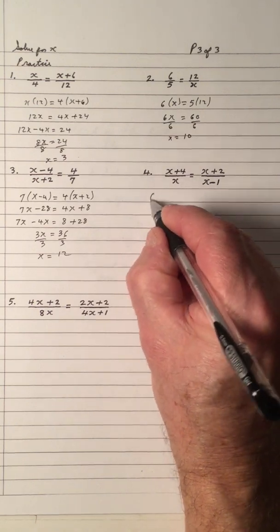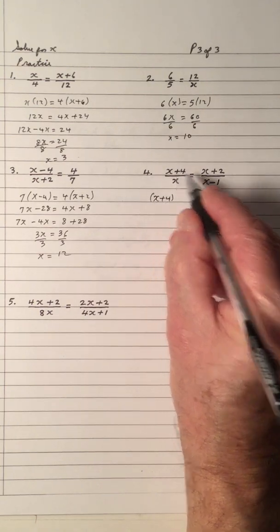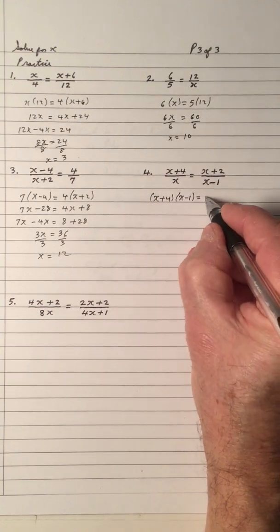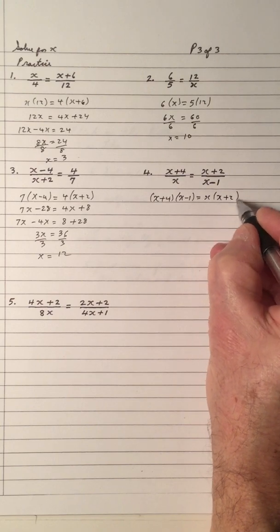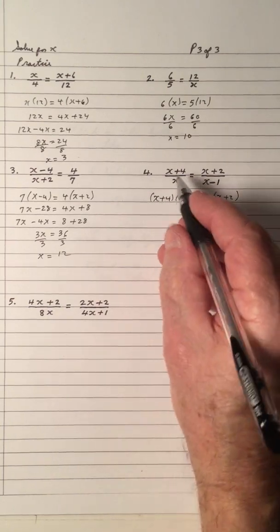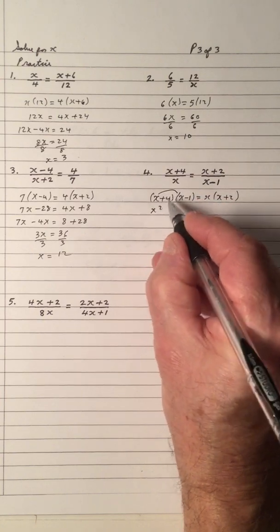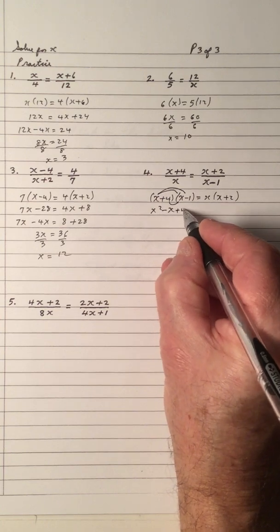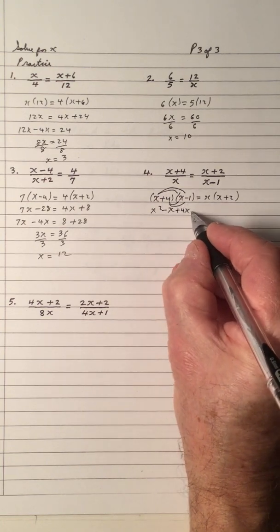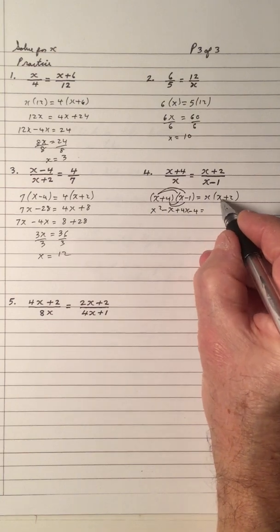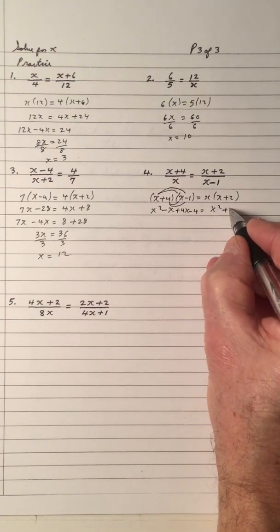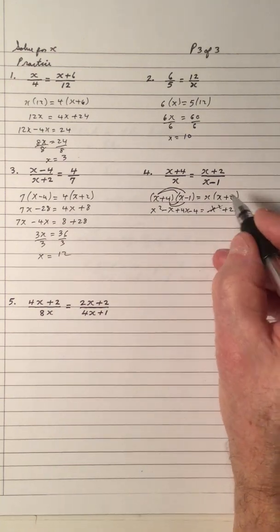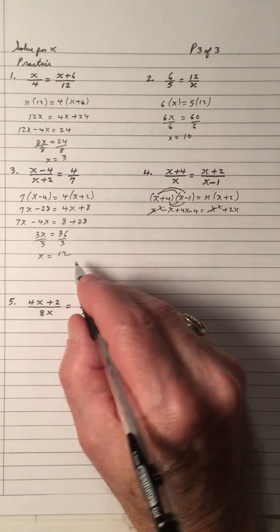Cross multiply, we get x plus 4 times x minus 1. And we have x times x plus 2. That's shown. Now notice we got a FOIL here. First, outside, inside, last. And x times x is x squared. x times 2 is 2x. And notice the x squared is on each side. They're the same, so I cancel those out right now. I don't have to transpose them.